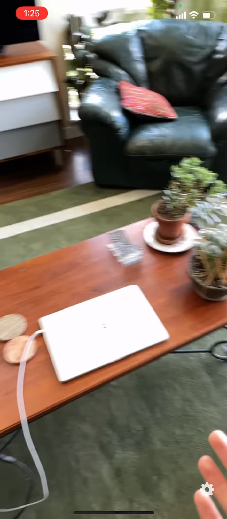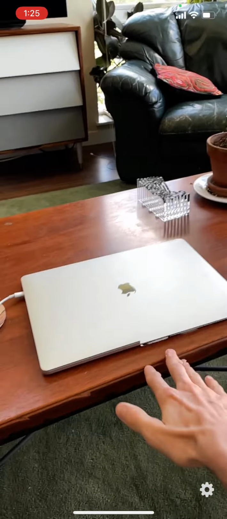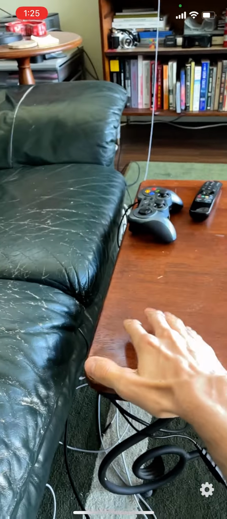So I can go around to various parts of the world and actually see them respond as I hit them. So if I go over here, for example, you can see the table moving up and down. Again, I'm just moving my hand downwards to play the virtual drum here.